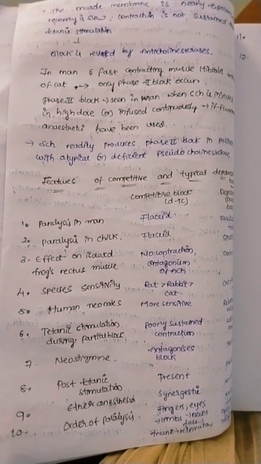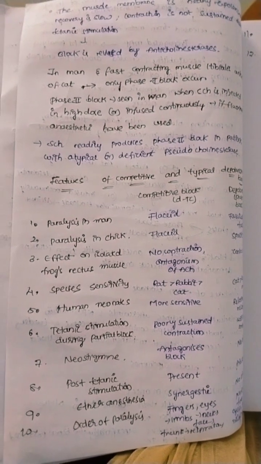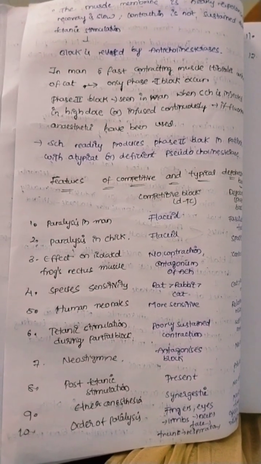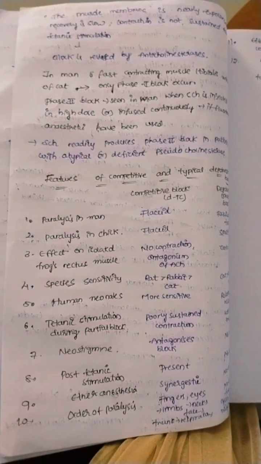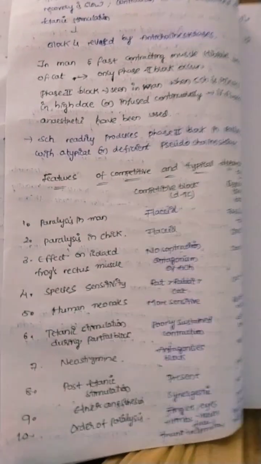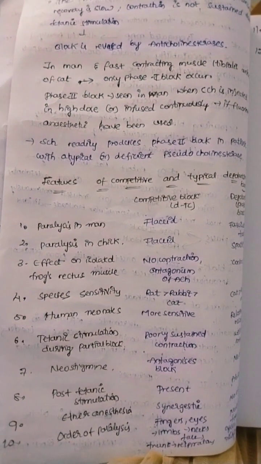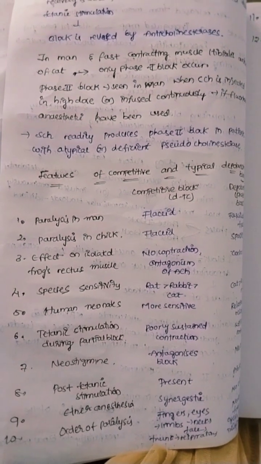In man, and in fast contracting muscle like tibialis anterior of the cat, which phase will occur? Only phase 1 blockade will occur. Phase 2 block is seen in man when succinylcholine is injected in high doses or infused continuously.